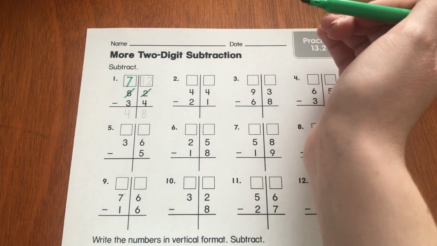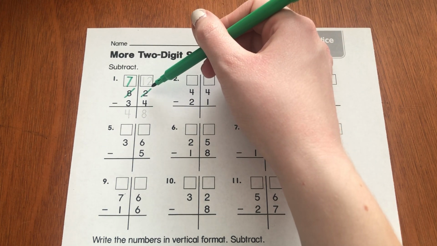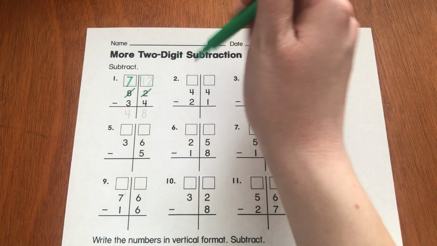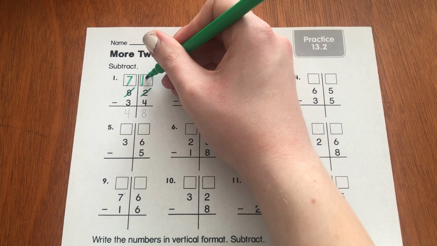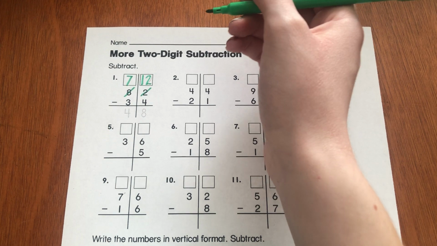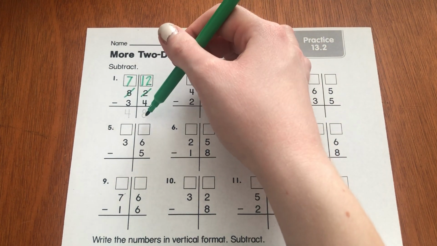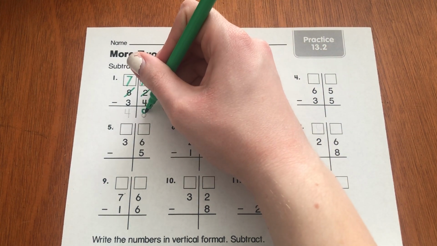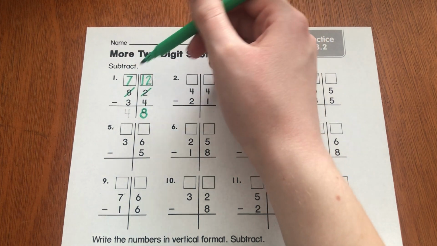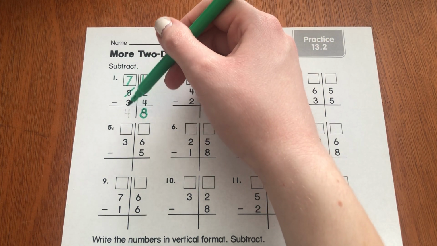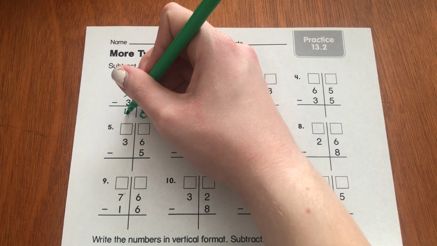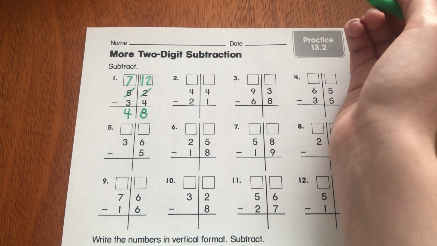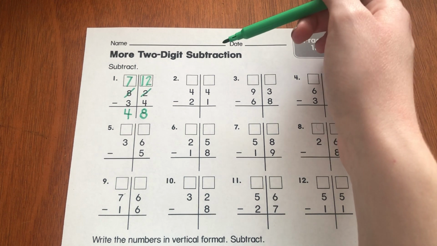And we're not throwing that 10 away, we're just bringing it over to the 1's place. So we're not going to have 2 anymore, we're going to have 10 plus 2. 10 plus 2 equals, wonderful, 12. I know it's already there for you, but still, it's good practice. 12 minus 4, we know down here, is 8. And 7 minus 3, you can see down here, is 4. Awesome.